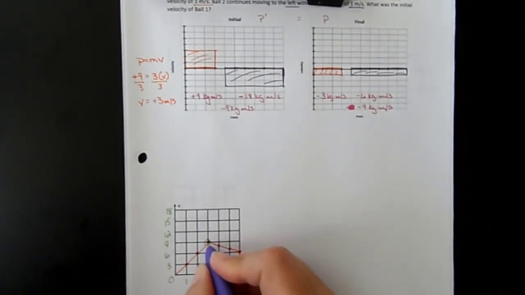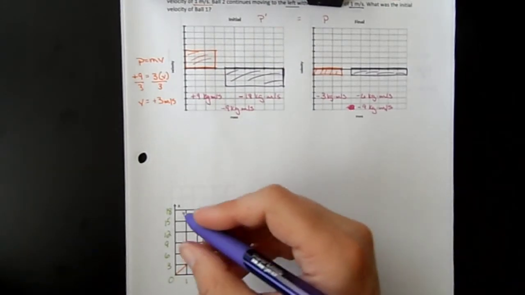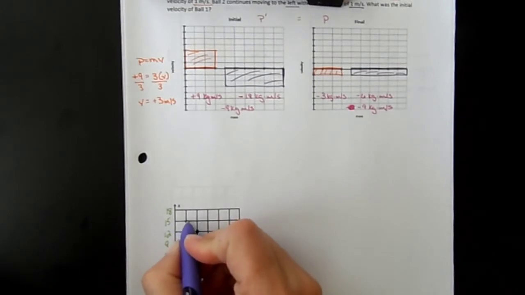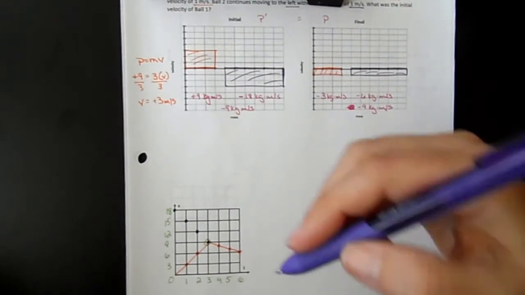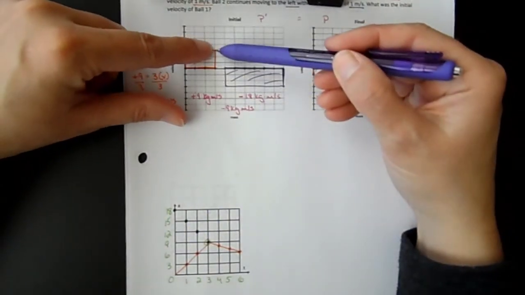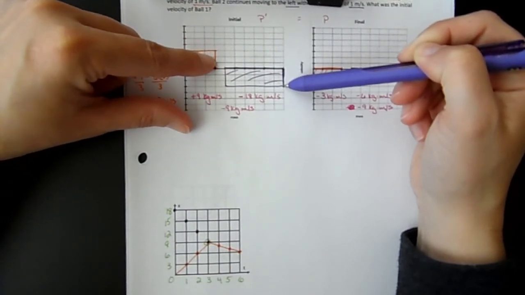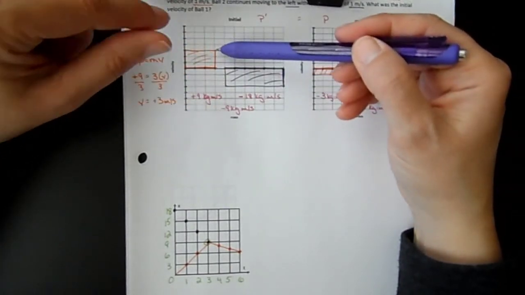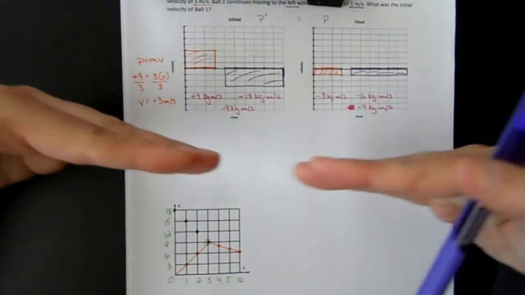So if he was at 9 at 3 seconds, a second before, he would have been 3 meters away. So he would have been at 12 meters. A second before, he would have been 3 meters away, so he would have been at 15. At the beginning, he would have started at negative 18, which makes sense, right? So ball 1 and ball 2 are traveling with the same speed, just in different directions, right? So ball 1 is going 3 meters per second this way, ball 2 is going 3 meters per second this way.